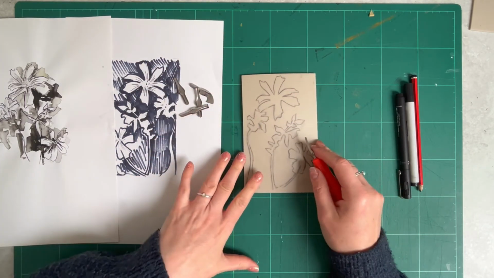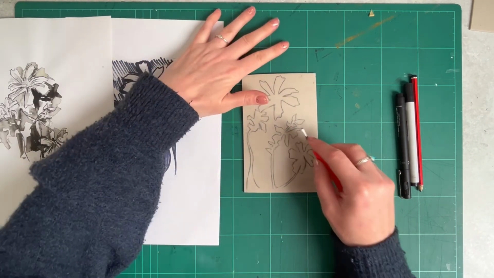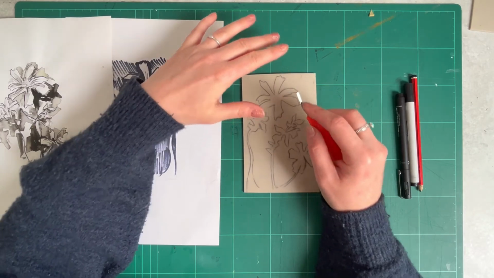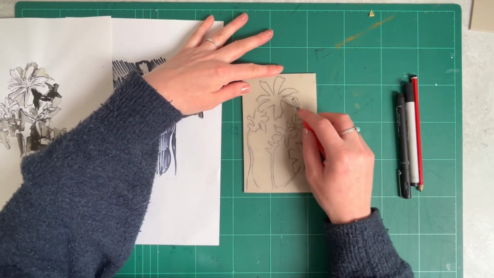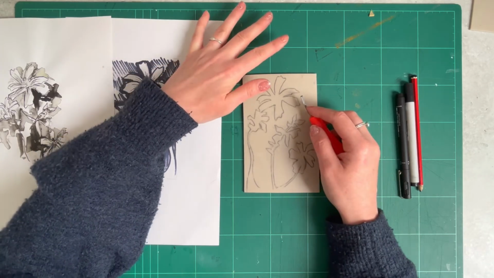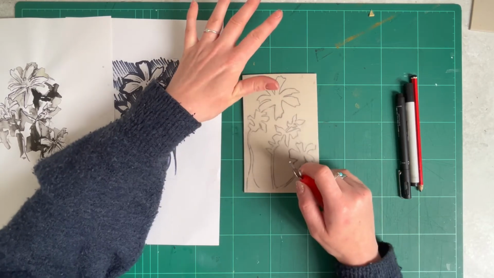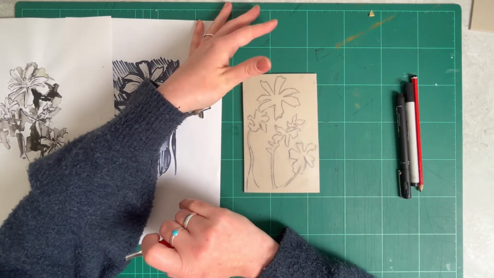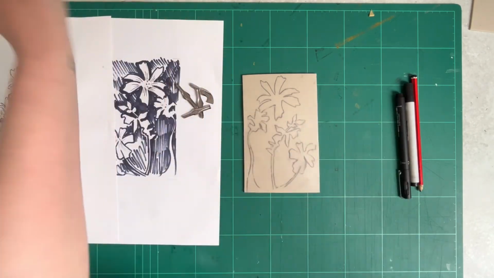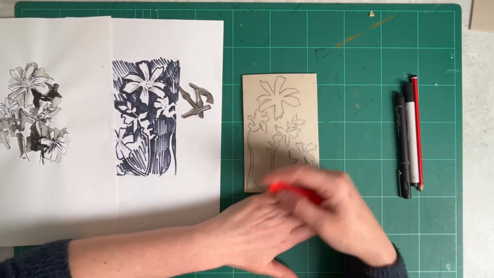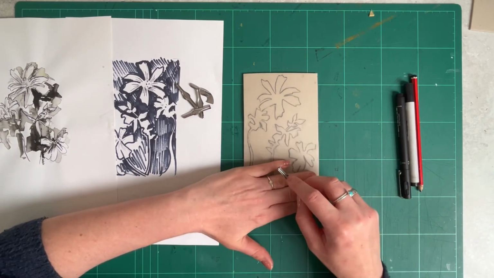Okay, so to get cutting, always make sure your supporting hand is away from the blade. You're never cutting towards your supporting hand. It's really tempting to do that because it just feels like the natural way to sort of hold it in place. But it's really important that you don't do that, otherwise you may cut into your thumb the same way I did when I was 15 years old. So keep that hand away from the blade.